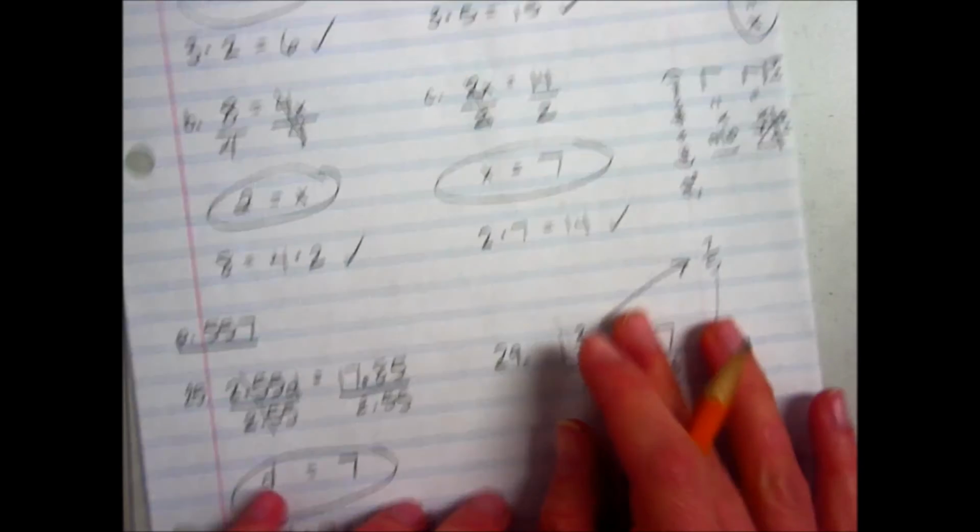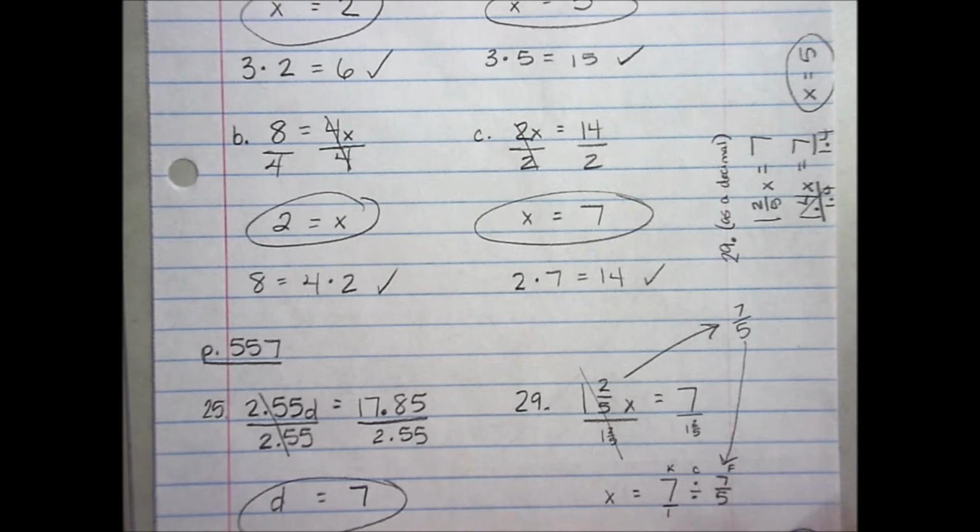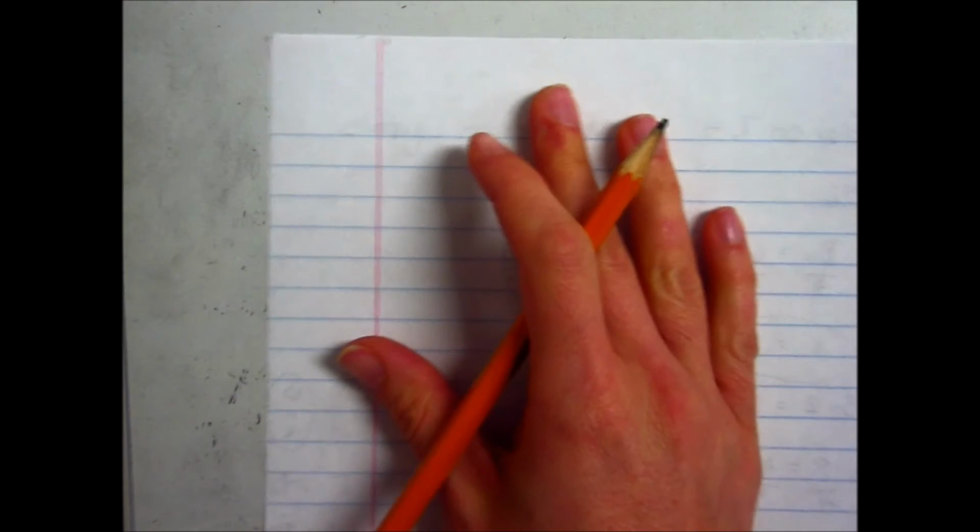The only problem you might have with that is if when you divide, you end up getting a repeating decimal or something like that. It might not look quite the same. So then go back and try it in fraction form. Okay, today you'll also have word problems. So back to page 553.